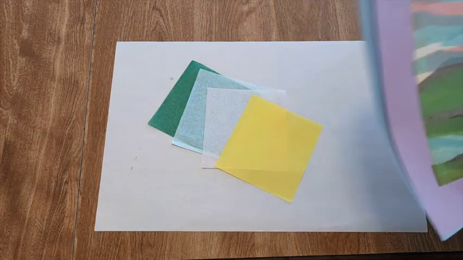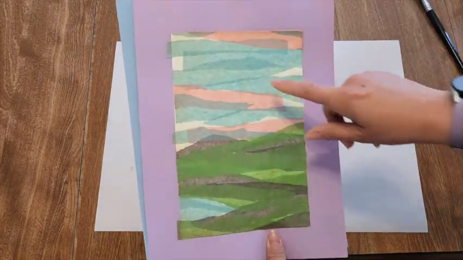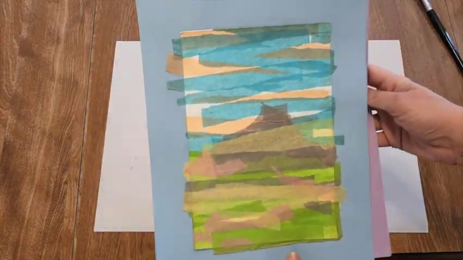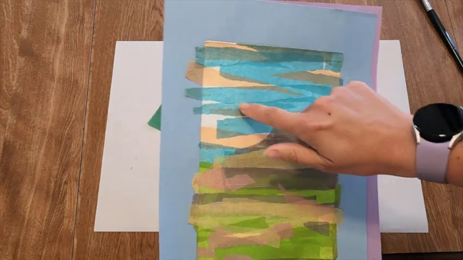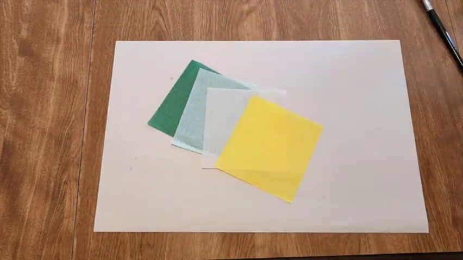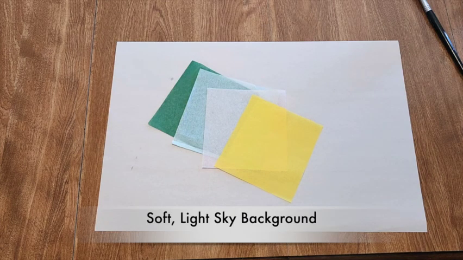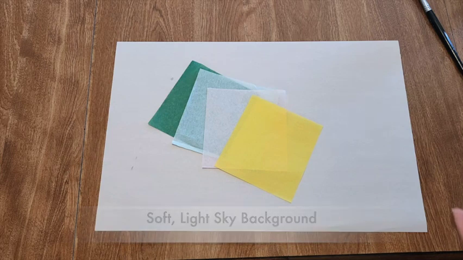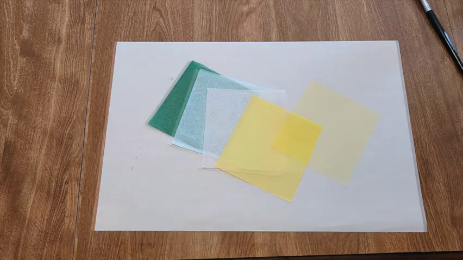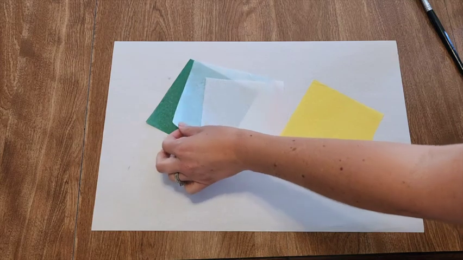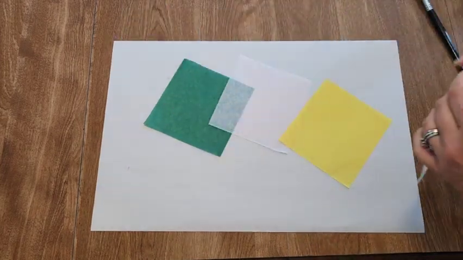So here's some examples. You could see this person's sky has the long, torn shapes for the sky. These long, organic or curvy shapes for the sky. So we're going to be thinking about landscape and background as we do this. So think about the background of a sky. It should be light blue. Maybe we'll leave some white of our paper. We're going to be making soft shapes for our sky, just like the soft clouds. So our torn edges are going to be like the edge of our cloud.